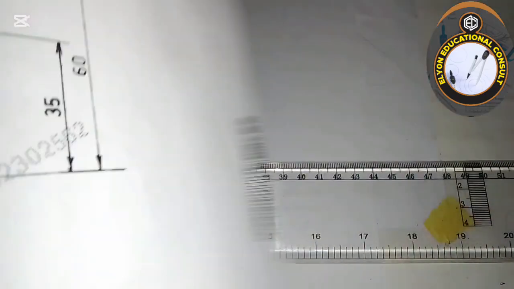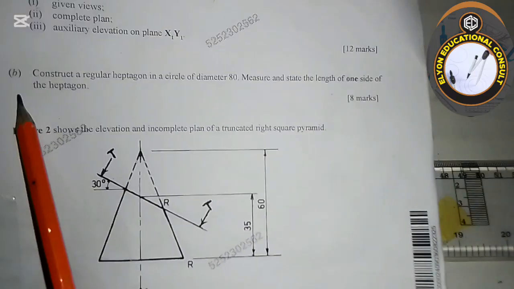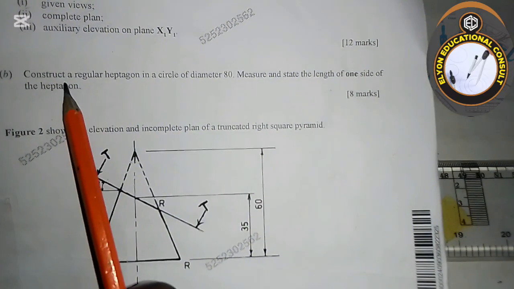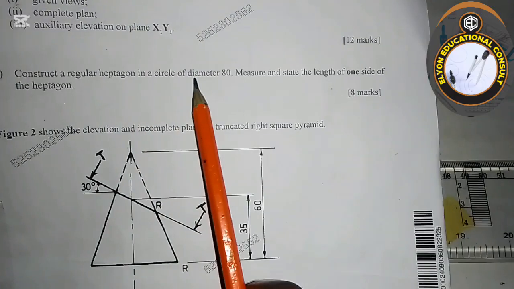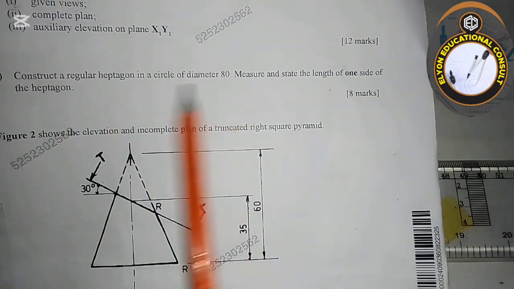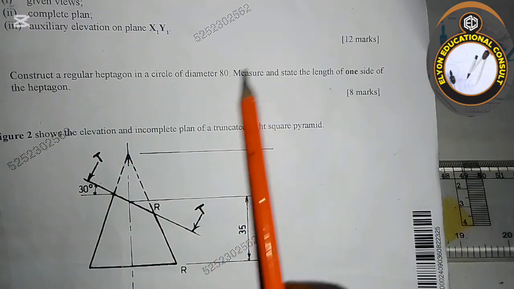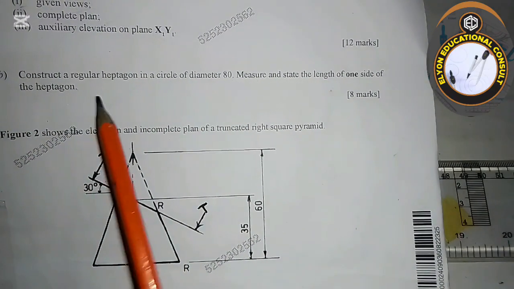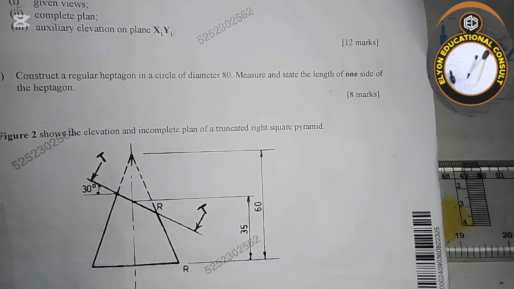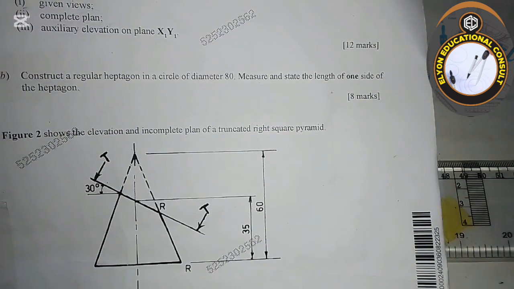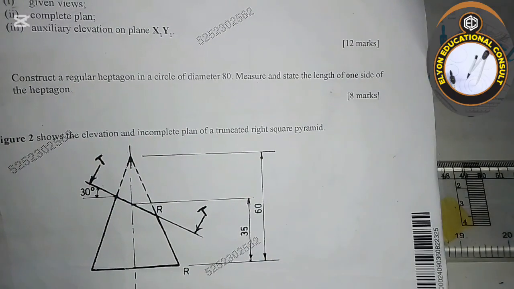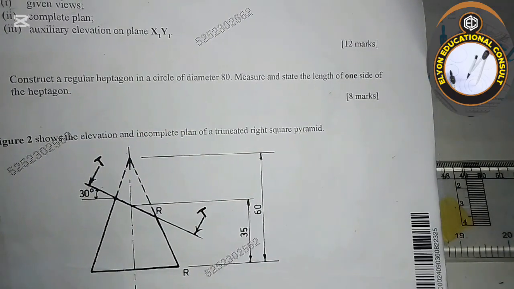This is question 1A. Then question 1B, I did some time ago, like a year ago, on how to construct a regular heptagon in a circle of diameter 80. It is the same question; it was repeated, so I did that. You can take a look at it on my playlist on Early On Educational Consult. Just go to construction of polygons. You are going to see how to construct a heptagon using a circle diameter.